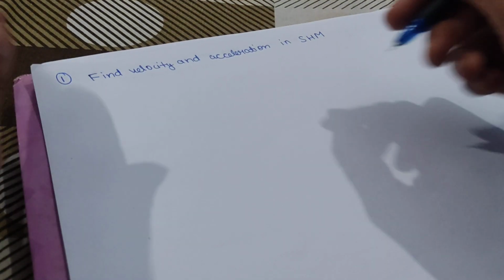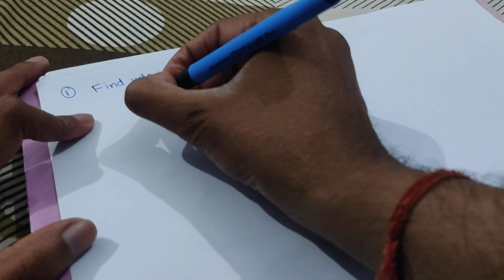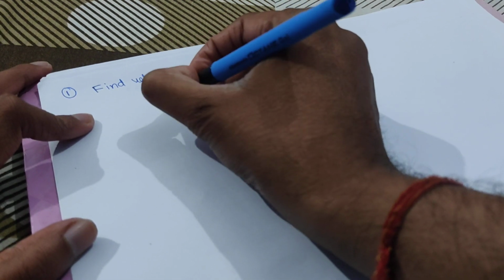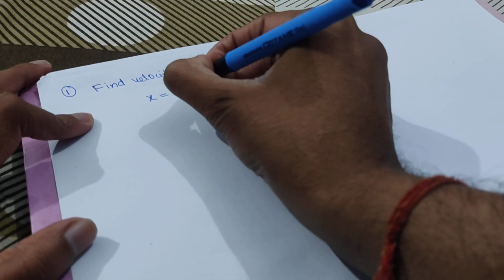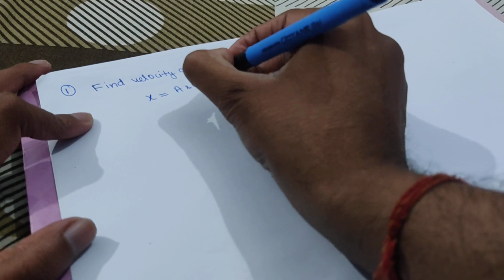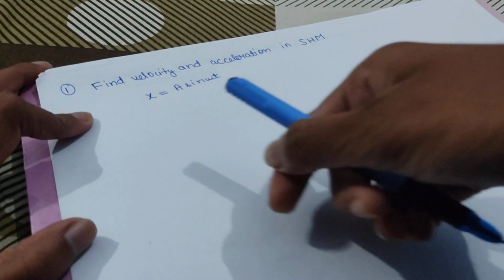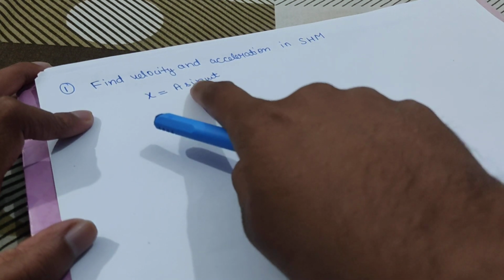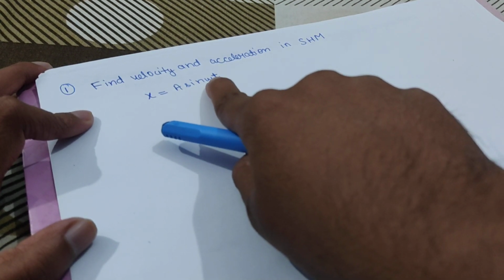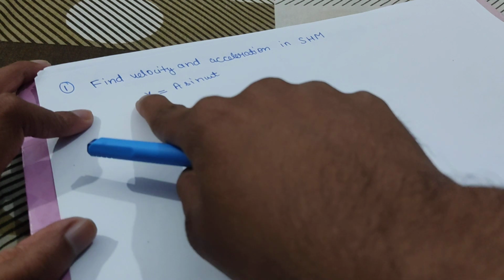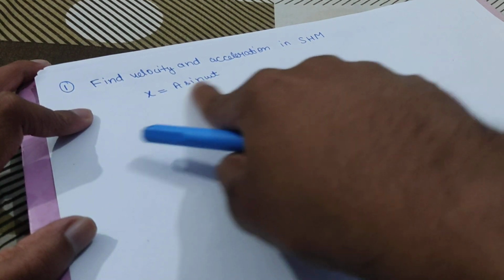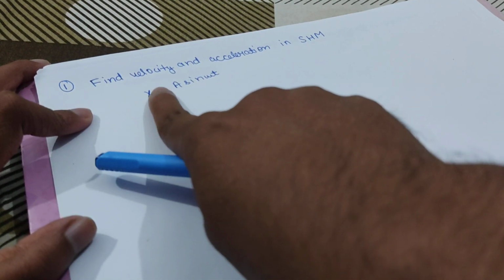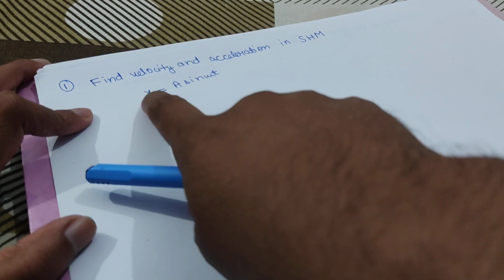Okay, so let's go. Here x is equal to a sine omega t, where a is the amplitude, omega is the angular frequency, t is the time, and x is the distance, or the position, or the displacement.